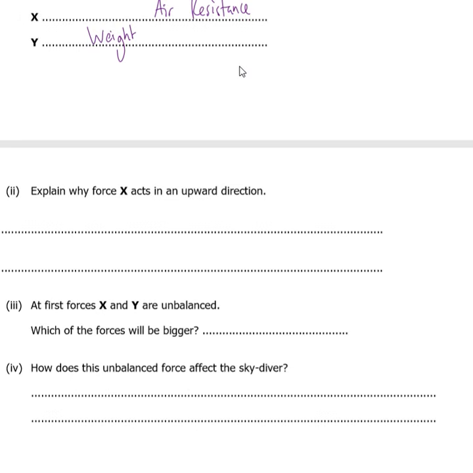Now, X is air resistance. What does air resistance do? It always opposes motion. Motion means movement. When you run, you feel the air hitting your face, always against you. So that's why it acts upwards, because it's always against motion. You are falling, so it goes against you. You are running, it goes against you.